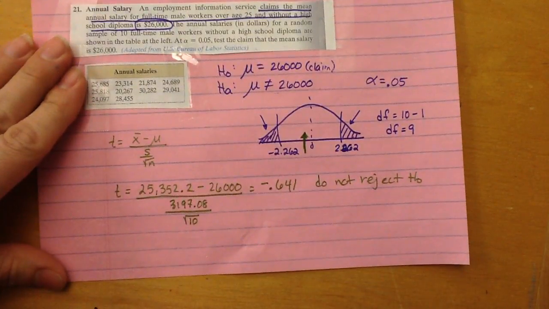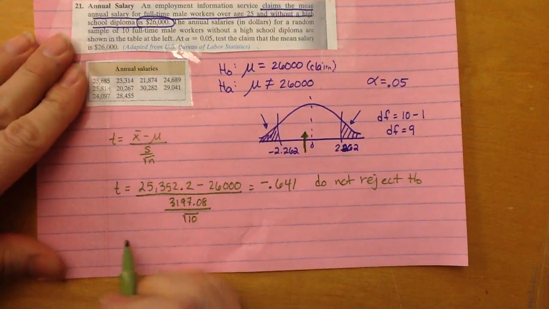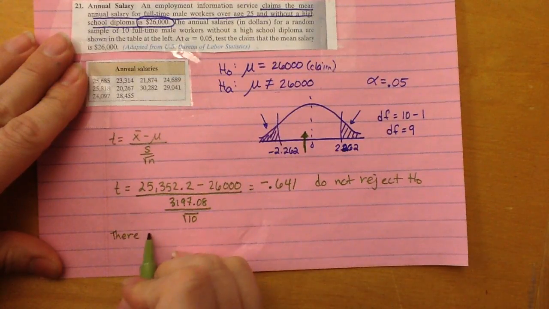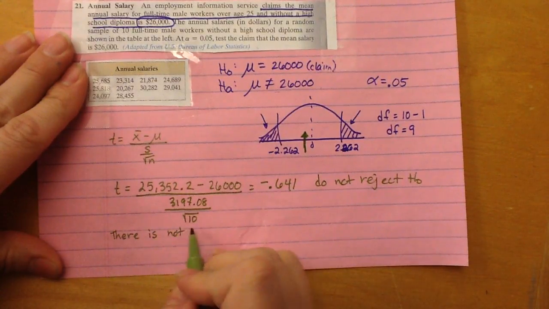And this would be a super long sentence if I had enough room for it. So I'm just going to write part of it, and I'll say the rest.